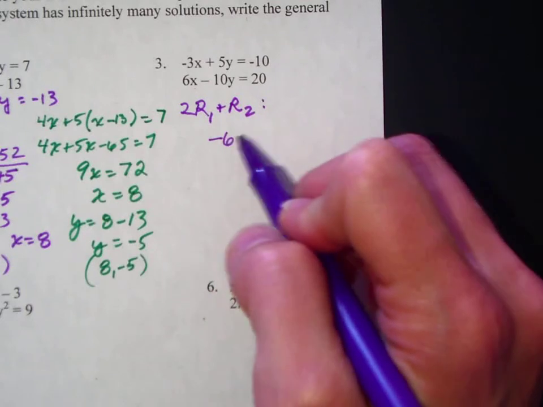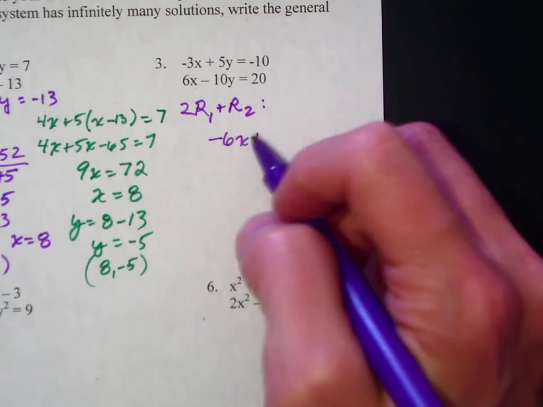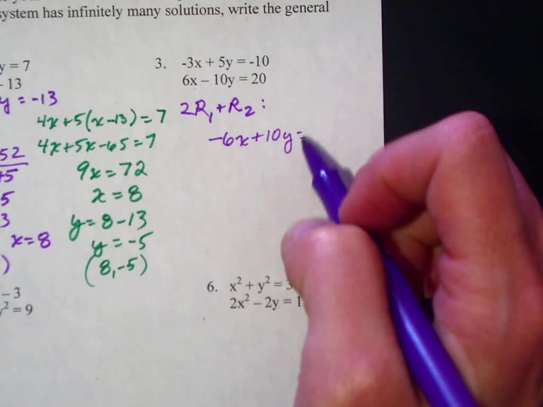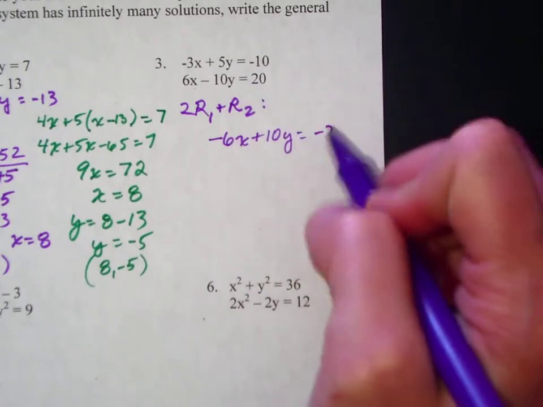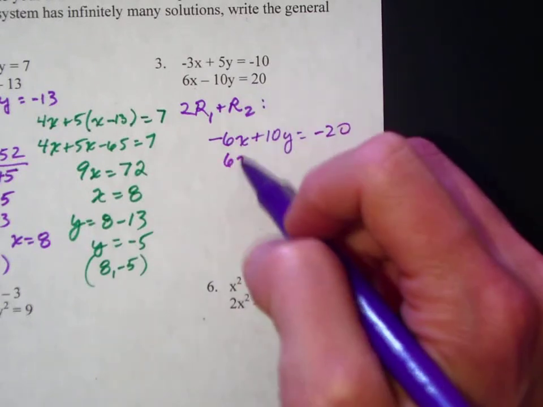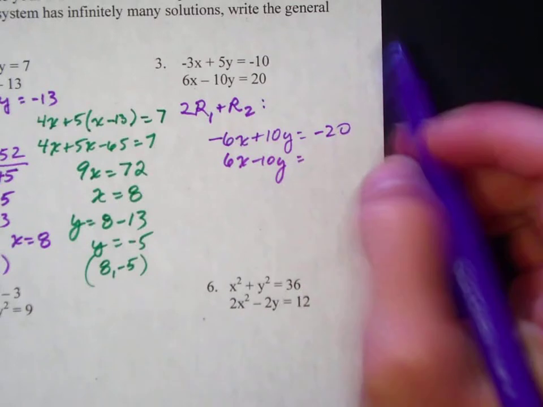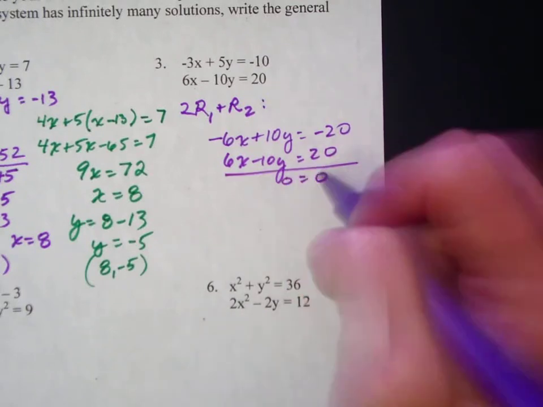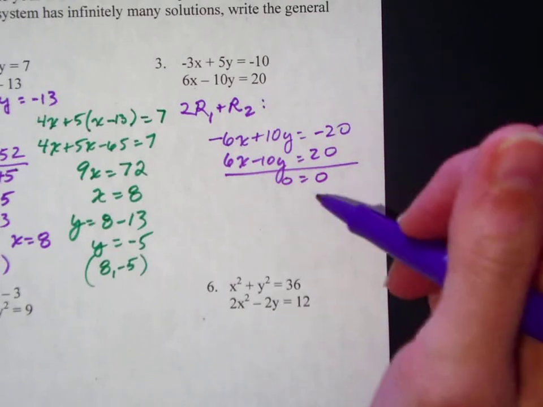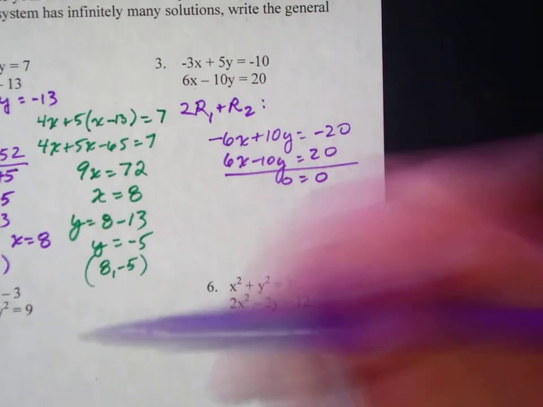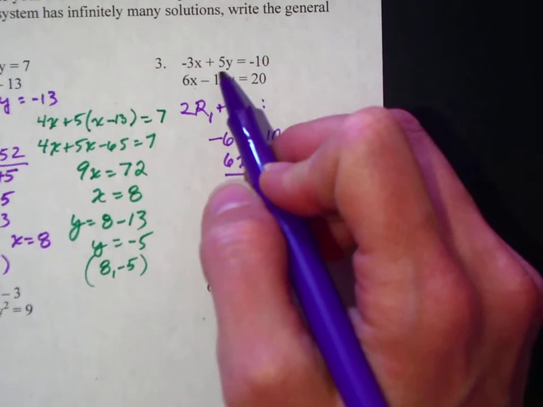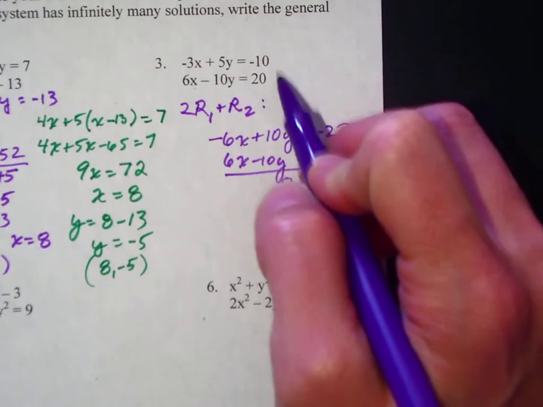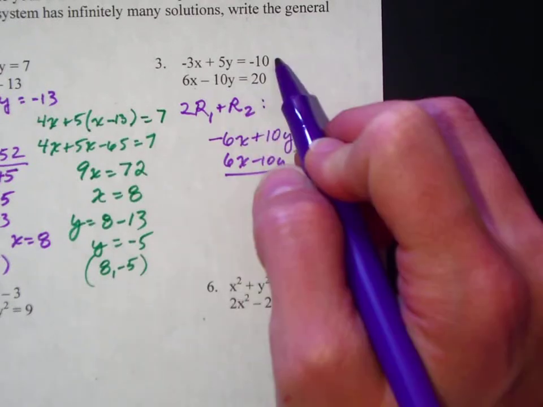So we're going to go negative 6x plus 10y equals negative 20. And then 6x minus 10y equals positive 20. Add those together, you get 0 equals 0. Okay, so at this point, once you get 0 equals 0, you know there's infinitely many solutions, so we have to solve. So I'm going to solve for the y here.